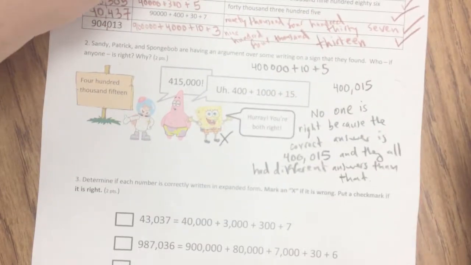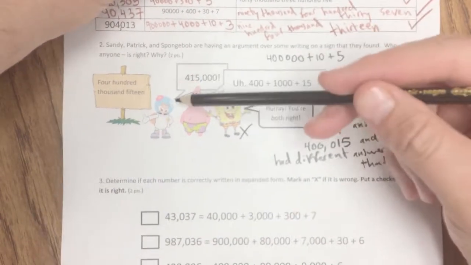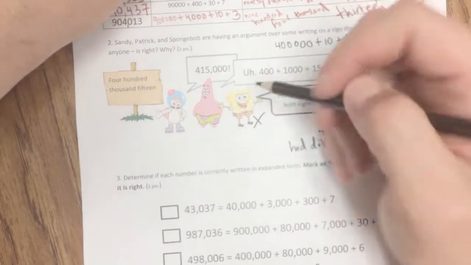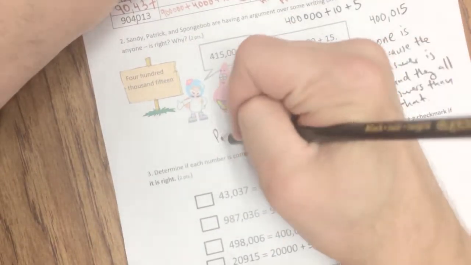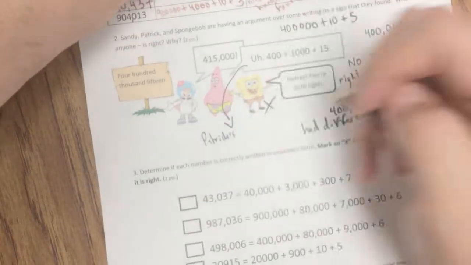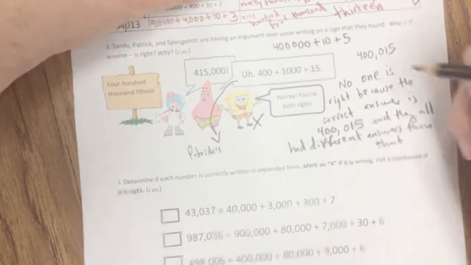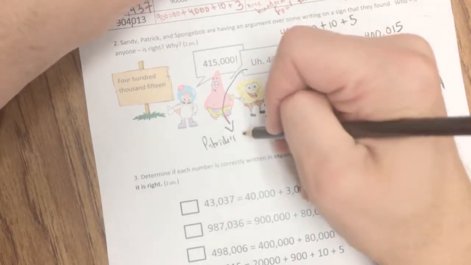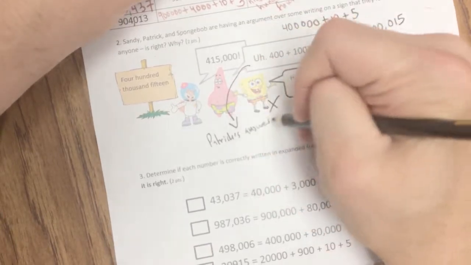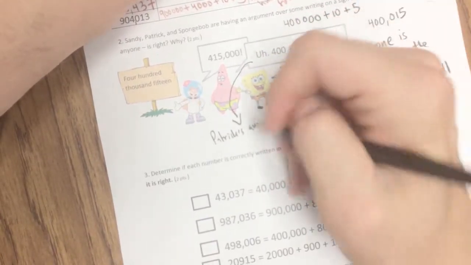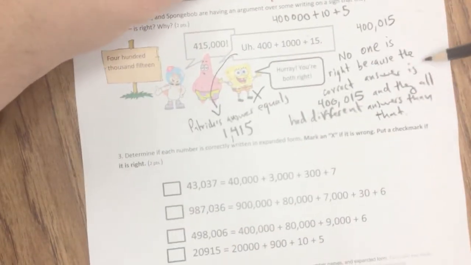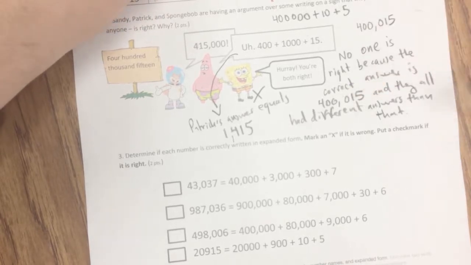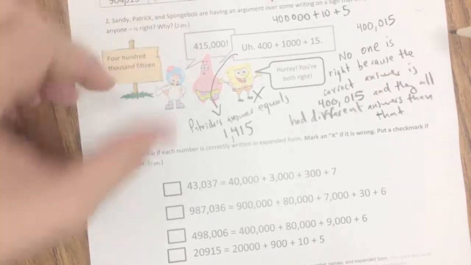You know what? Just to be on the safe side, because while it's obvious what Sandy's answer is, I'm just going to show. Draw an arrow. Patrick's answer, because I think I talked about it, but I didn't actually show it. And of course, if there were a test, you need to show your work. Patrick's answer equals 1,415, and we said the correct answer is 400,015. Okay, that is done, finishing this up.